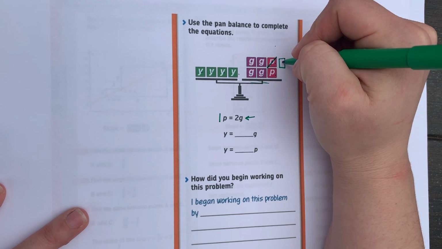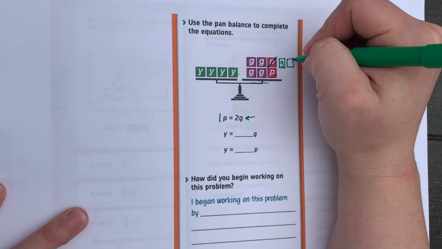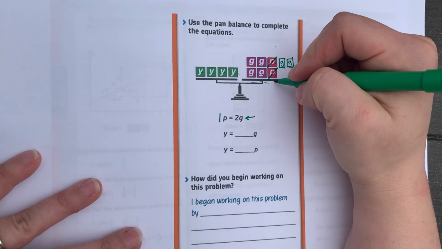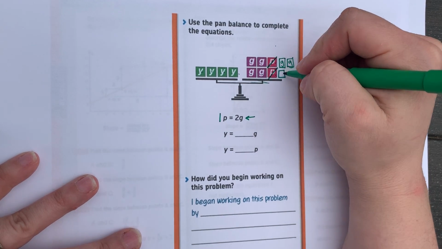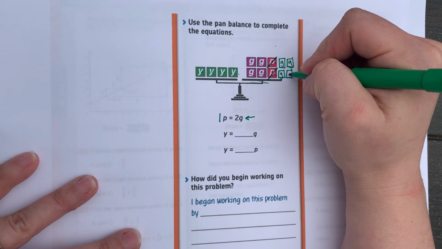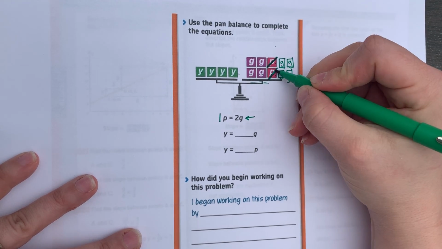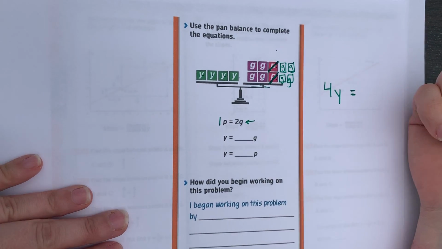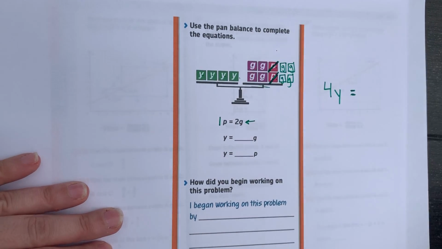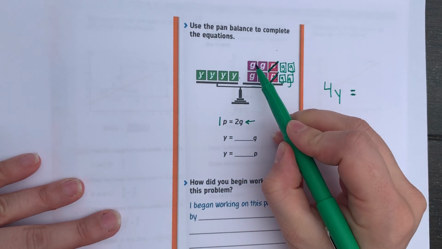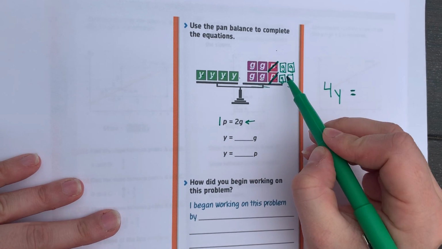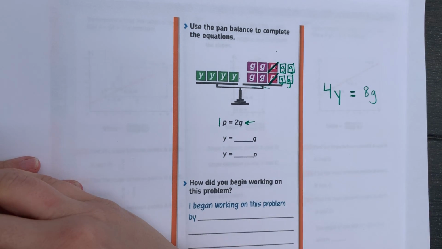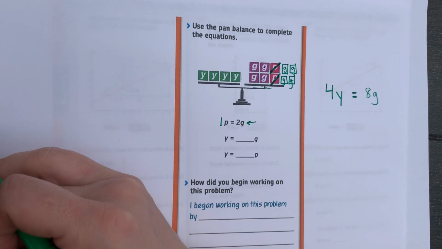Let me kind of cross that out. Here's a g, here's a g. Hopefully you guys can see that okay. Same thing with this guy. I'm going to replace that p with 2 g's as well. So we're just going to pretend that those p's are not even there because we have substituted in 2 g's. Now we have 4 y's on the left is equal to 1, 2, 3, 4, 5, 6, 7, 8 g's on the right. And I think you can tell where this is going.